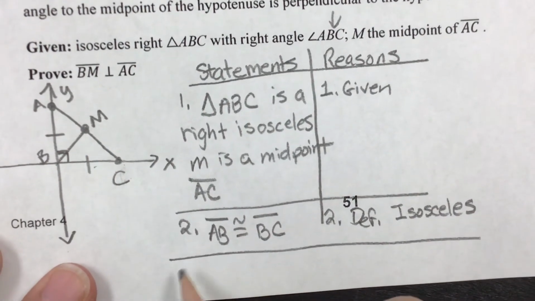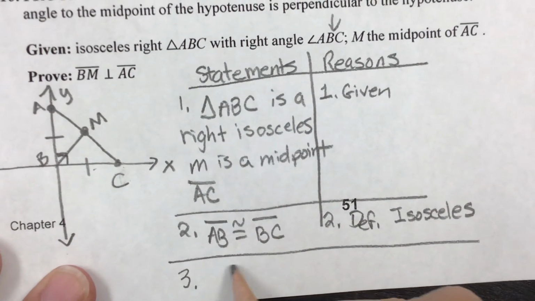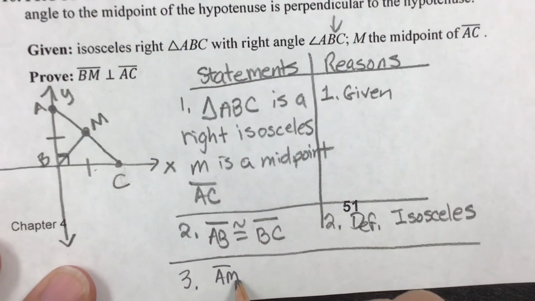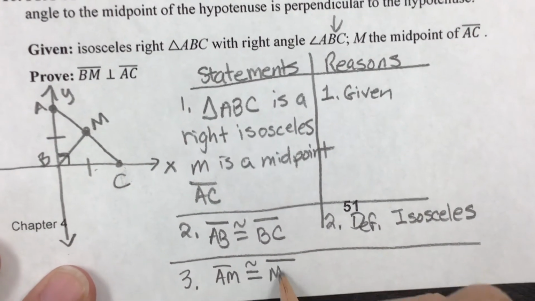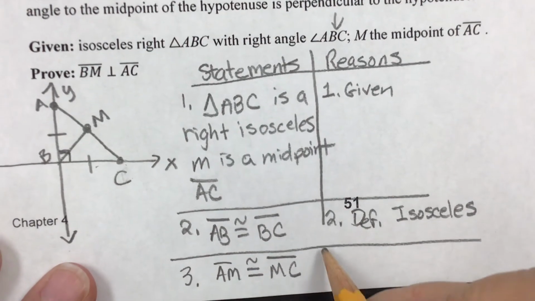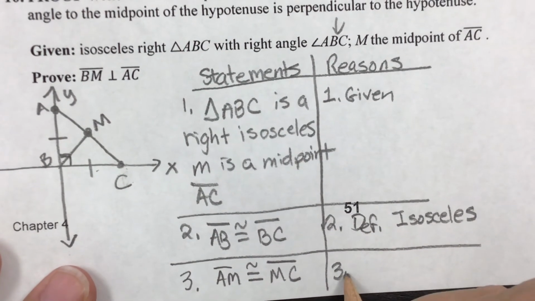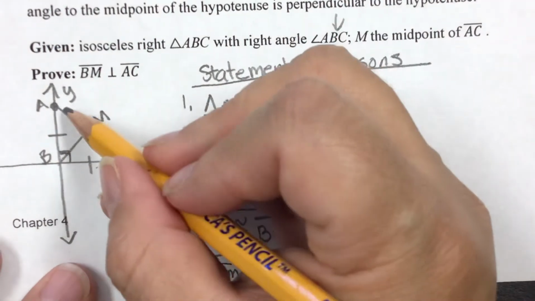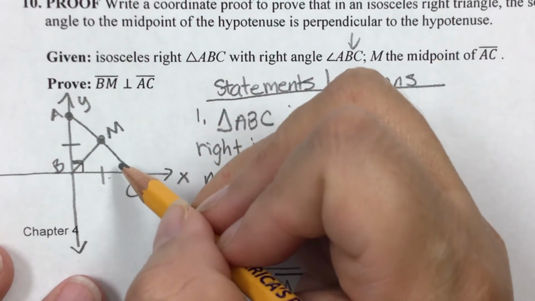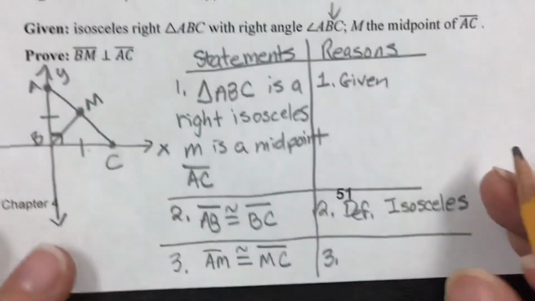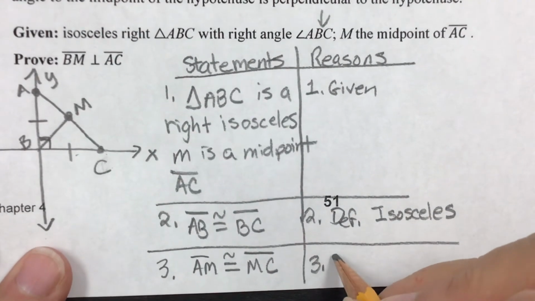I can also say that the segment AM is congruent to the segment MC. So that segment AM is congruent to MC by definition of midpoint.